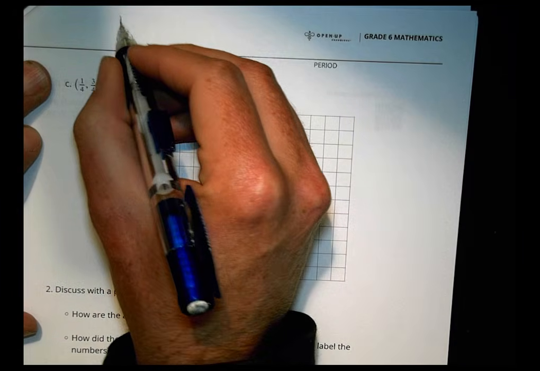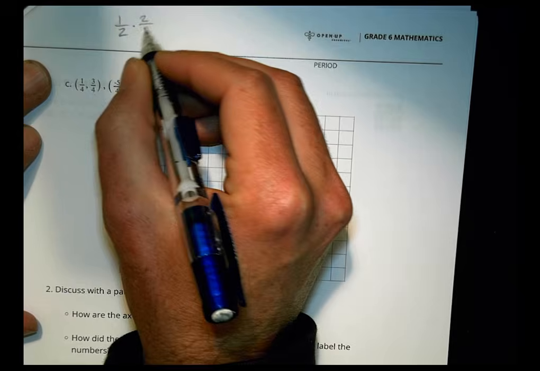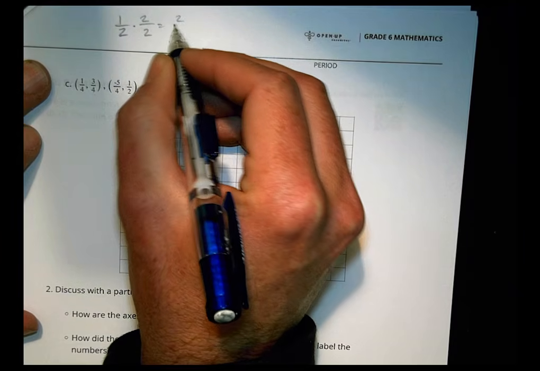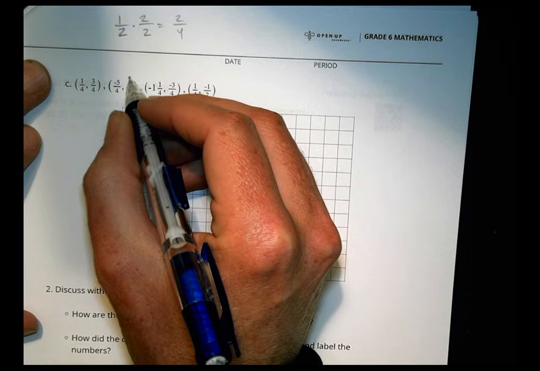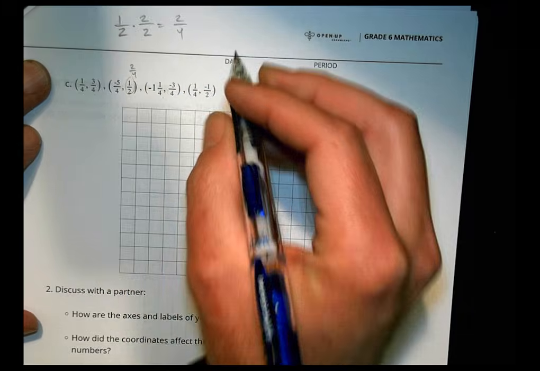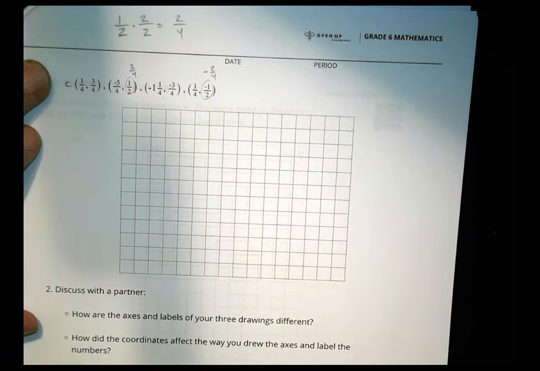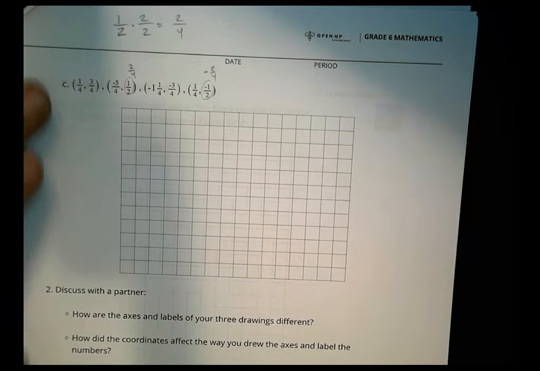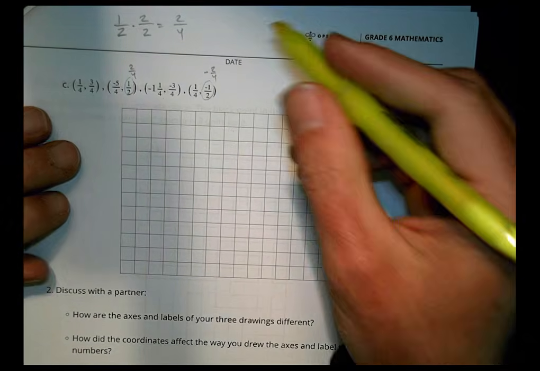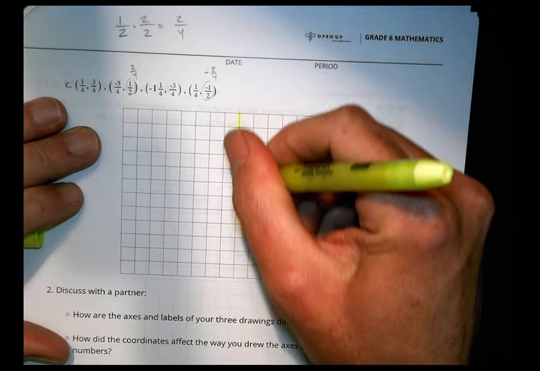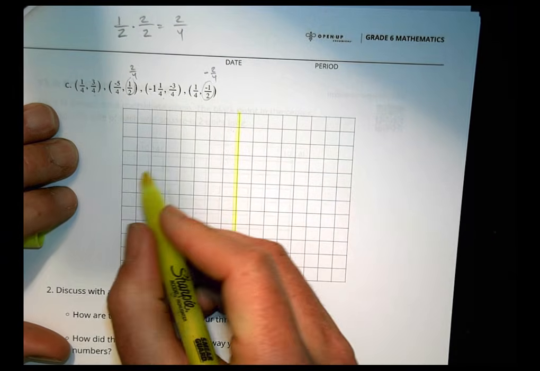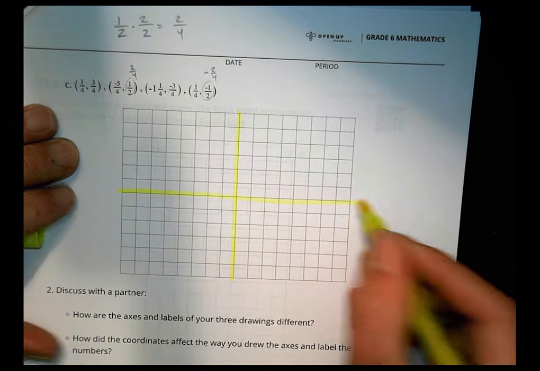So how could I turn a half into a fourth? I multiply it by 2 over 2, I end up with 2 fourths. So this fraction here can actually be written as 2 fourths, and this one can be written as a negative 2 fourths. At this point I have fourths everywhere. So what I'm going to do is draw a line right down the middle again for my y-axis. I'll go right across this way for my x-axis.